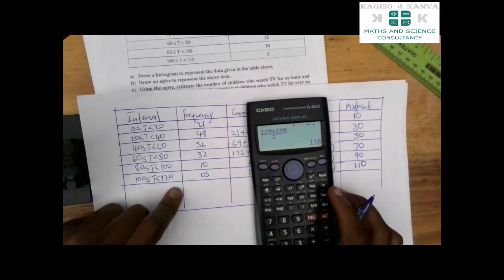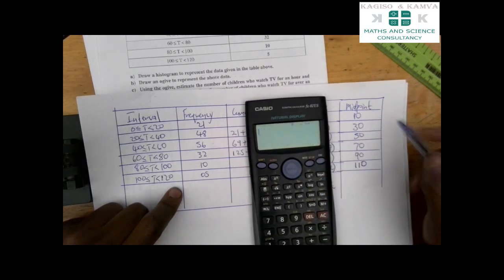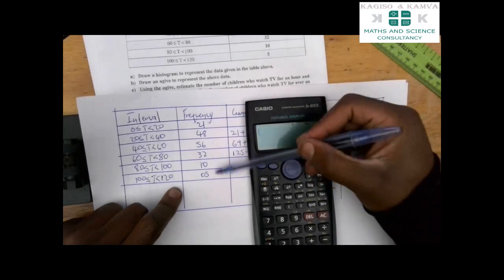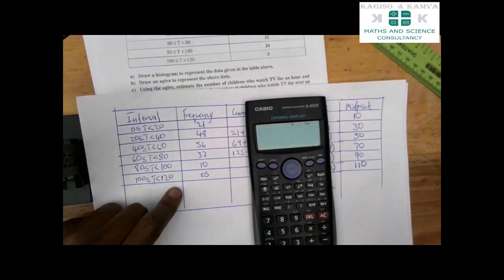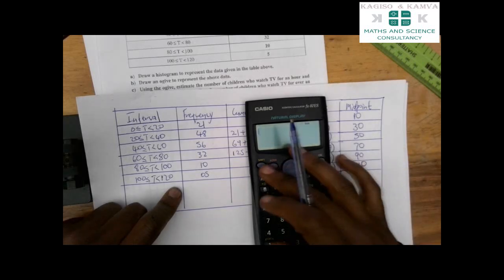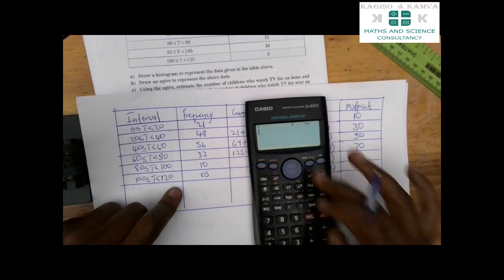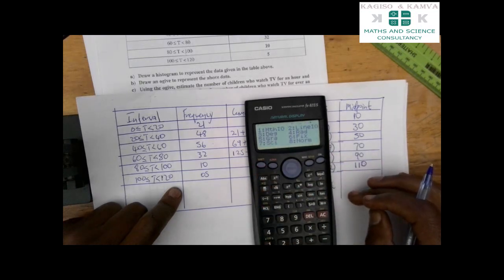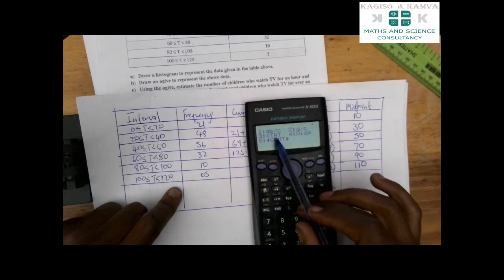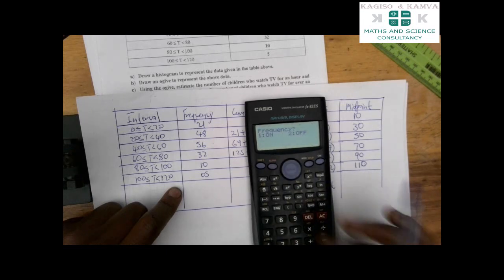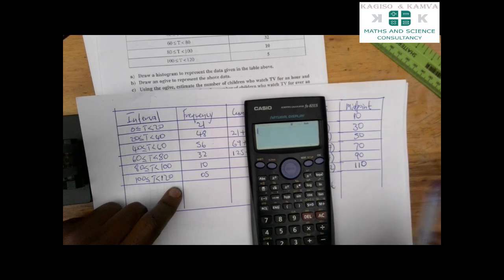Okay, so we are going to make use of the midpoint and the frequency to get the mean using the calculator. The first thing that we need to do is to switch the frequency on. We say shift, mode, setup, and then we go down. There we have stats, it's 3. Frequency on, yes, we want the frequency on. We press 1, we say equals.